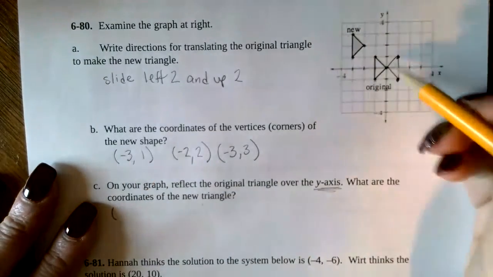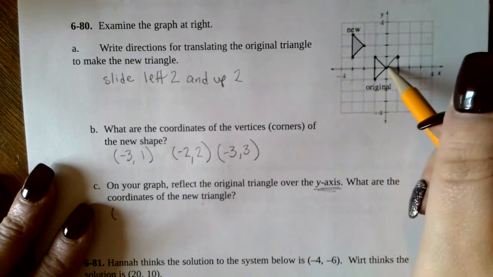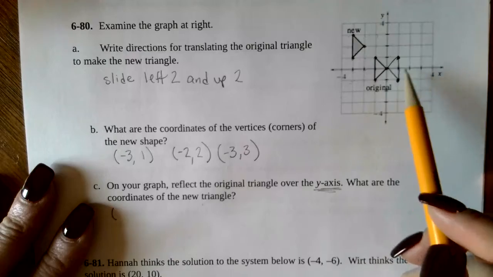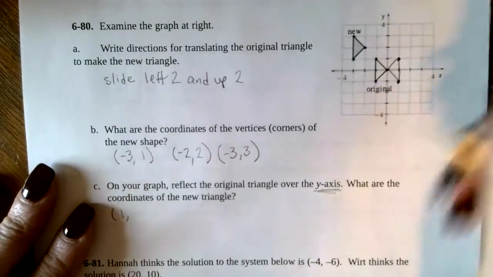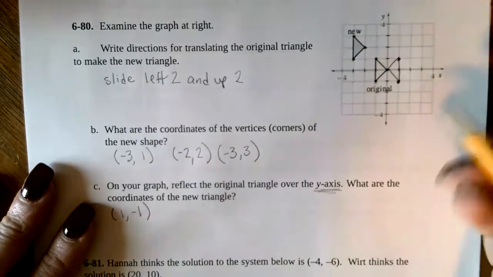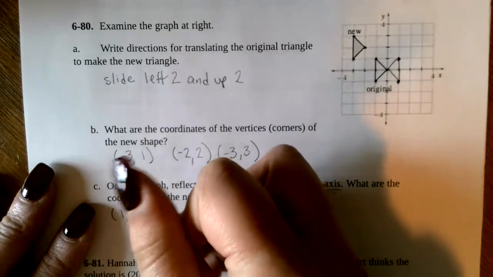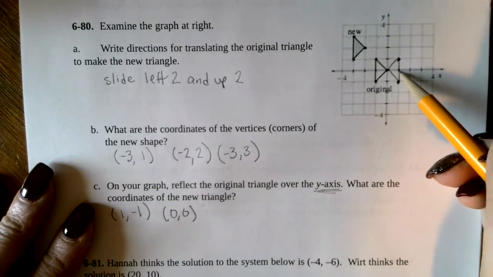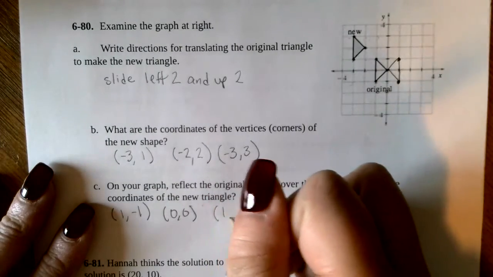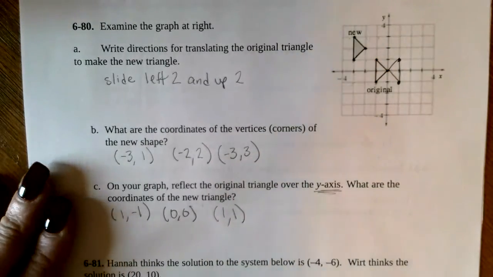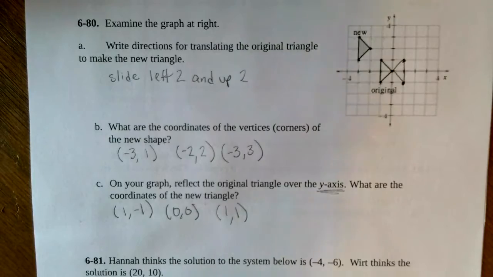All right, then we have to name the new coordinates. So we have to name these points. So let's do the bottom one first. If I'm starting at 0, 0, I'm having to move over 1, right? So +1, and then down 1, -1. Okay. This point is going to stay the same at the origin, so 0, 0. And then my top one, I had to move over 1 and up 1, so 1, 1. Okay, so those are our new coordinate points.